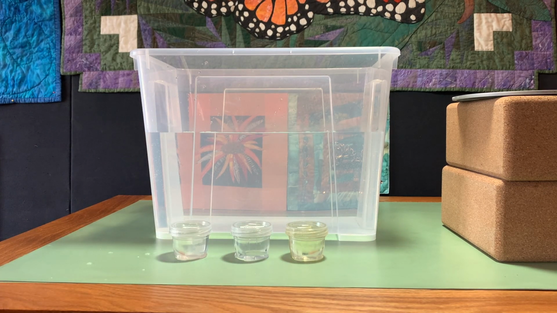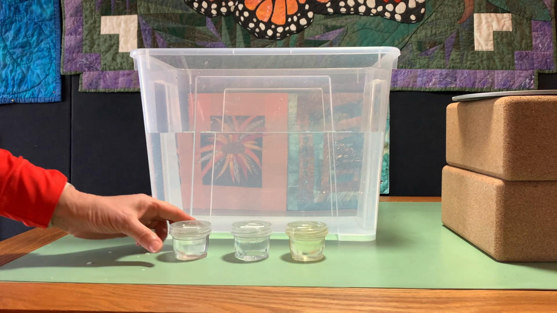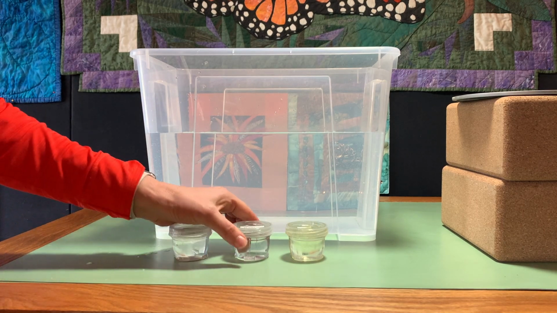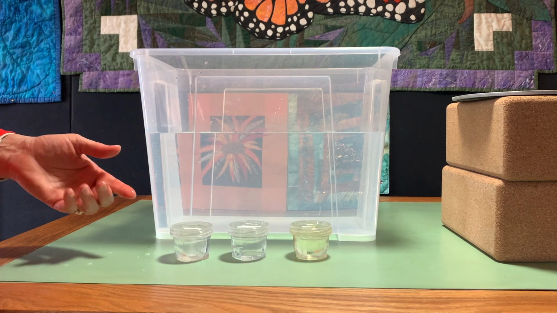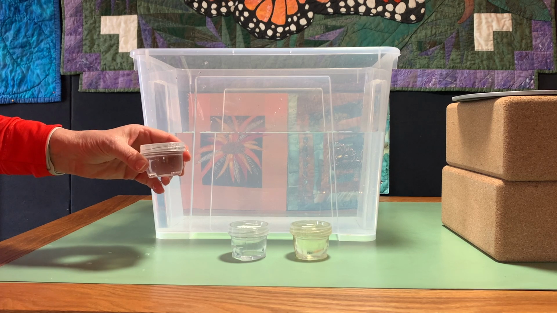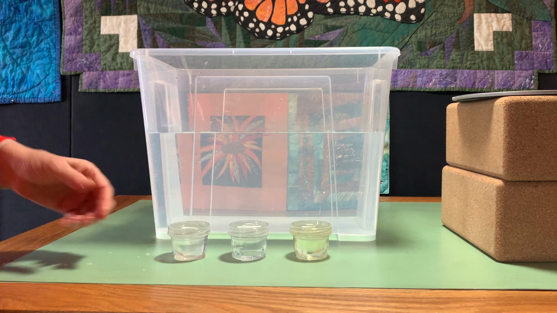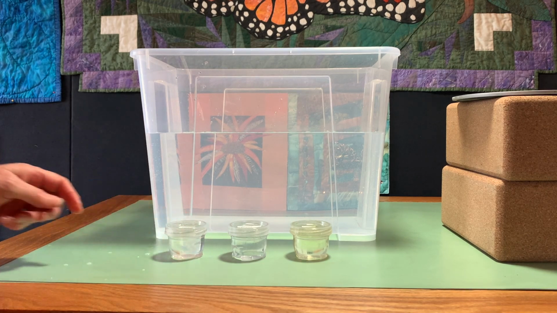One option might be to get all of our samples into the same size. So here we have 3 containers: salt water, tap water, and oil. And they're all in the same container, so now I can compare weight directly because the size cancels out. Now when I weighed this, I saw that oil was lighter than water and salt water was heavier.